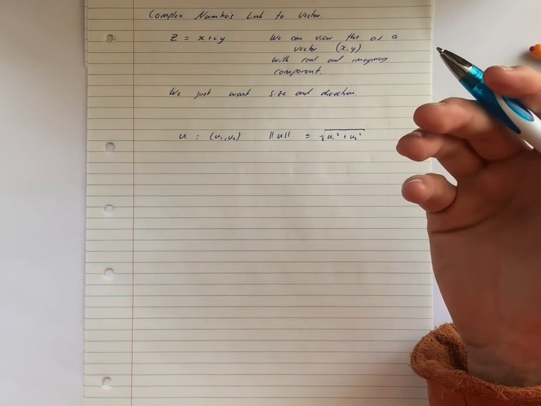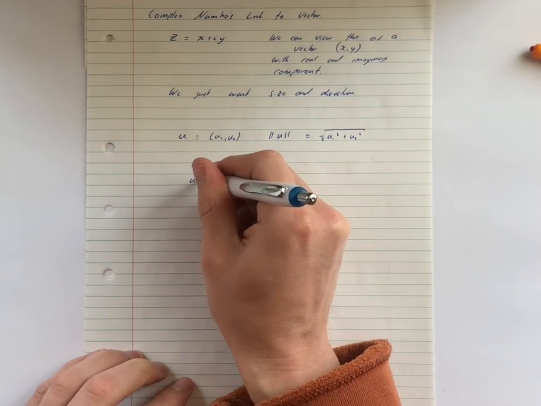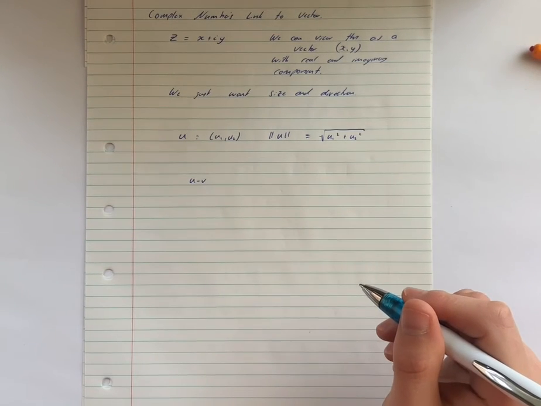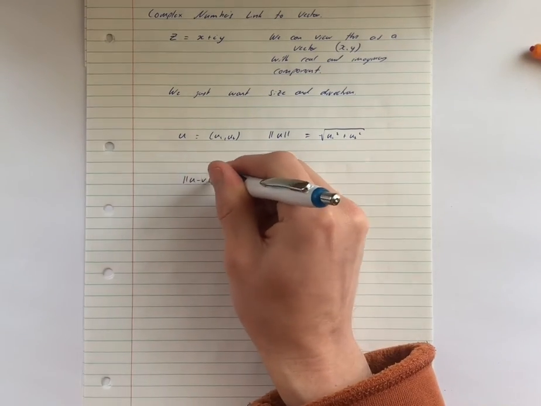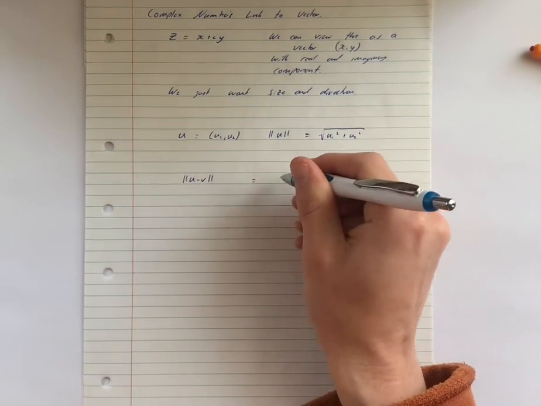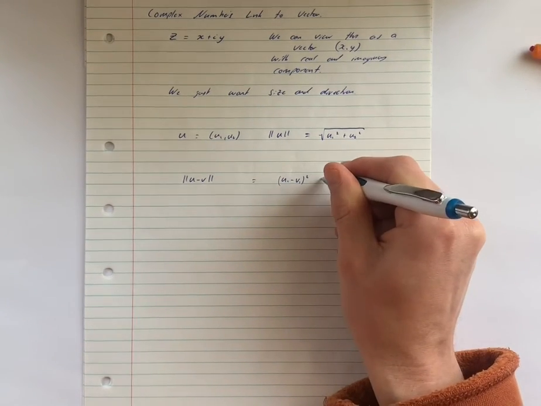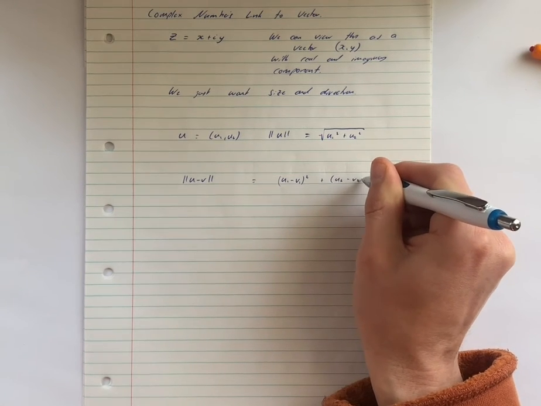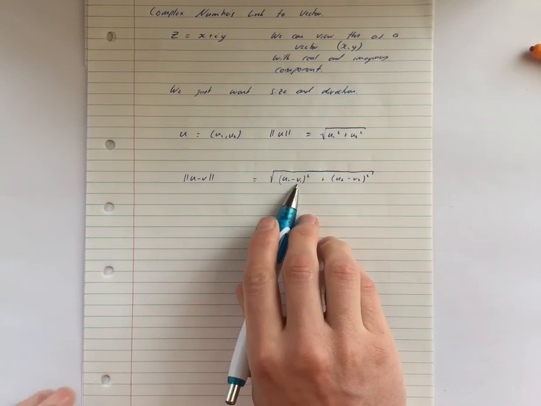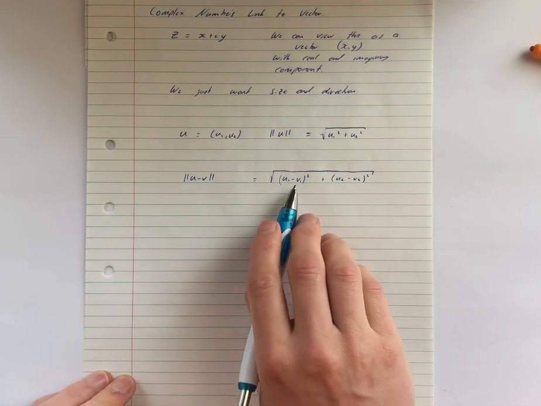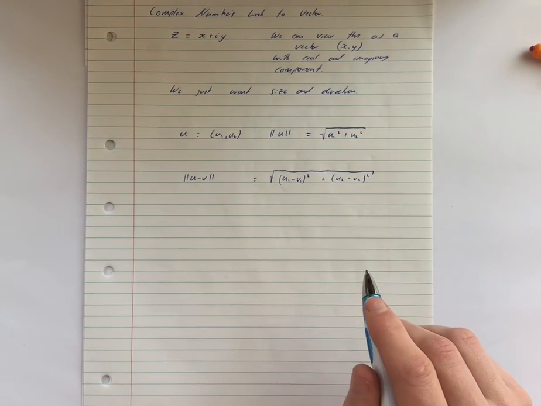And if we wanted u minus v, if we wanted the size of that, well, the modulus of u minus v would be the square root of (u1 minus v1) all squared plus (u2 minus v2) all squared. So it's just the difference in the real parts squared and the difference in the imaginary parts squared, all square rooted.